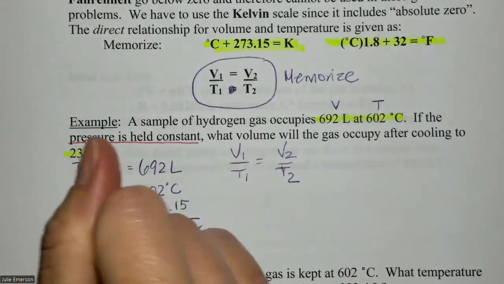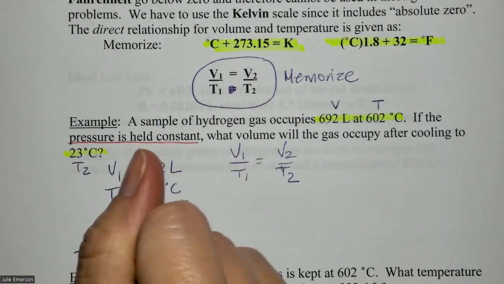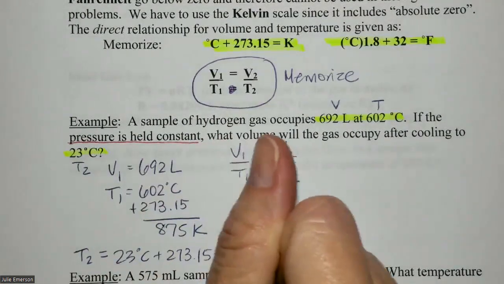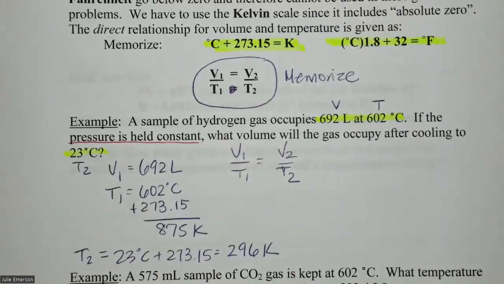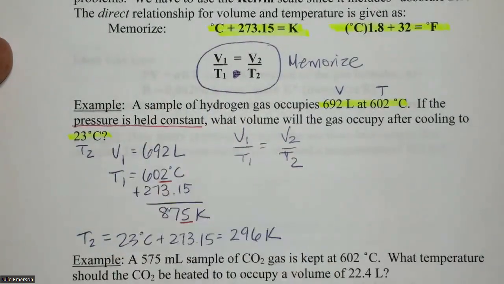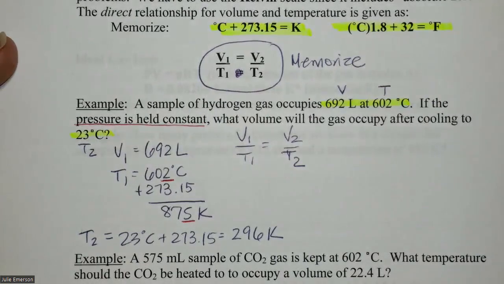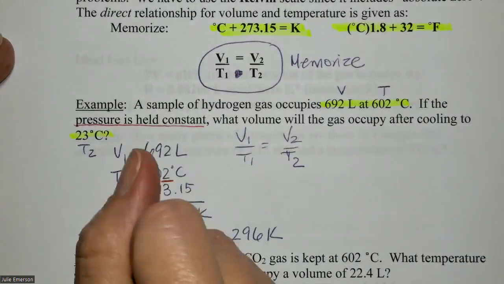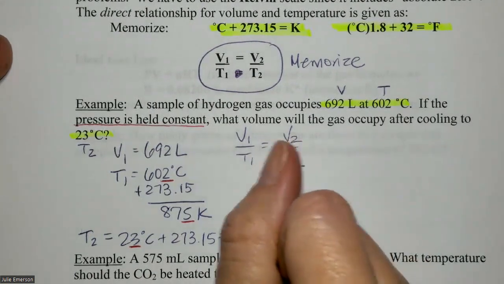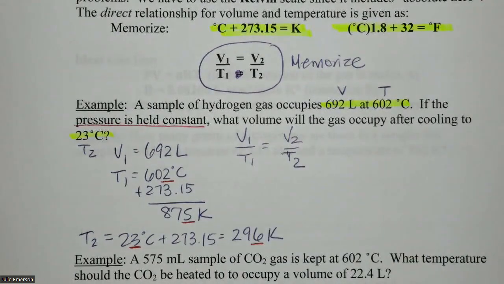Then for T2, we have 23 degrees Celsius. When I add 273.15, we're going to keep that at 296 Kelvin. Okay, so remember when you do your temperature conversions, the original temperature, the decimal place, that's what we want to keep when we do the conversion. So 23 degrees Celsius looks like it's only 2 sig figs, but once we convert it to Kelvin, it's actually 3 because we kept the same decimal place. All right, so now we have all of our inputs.